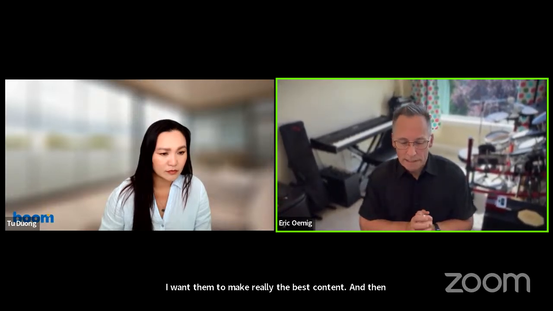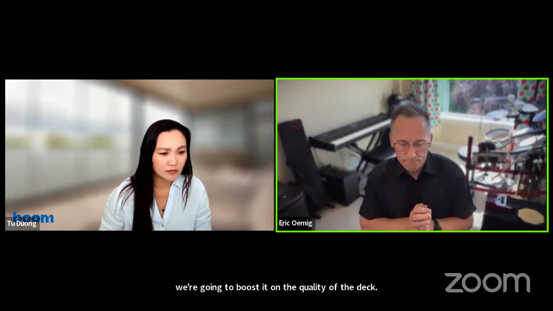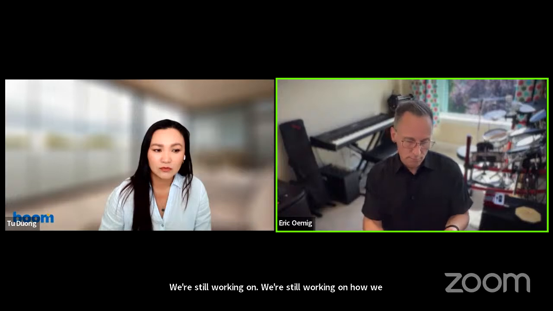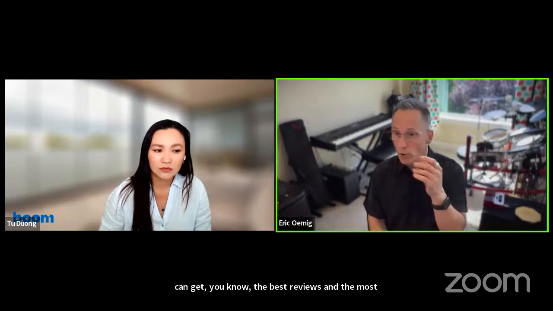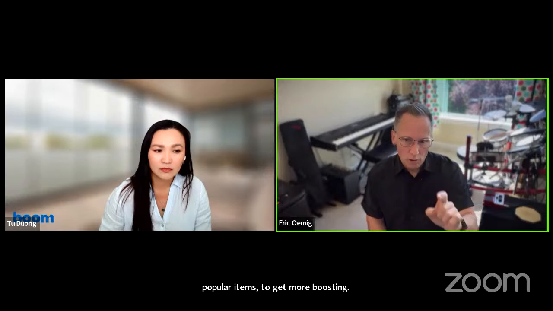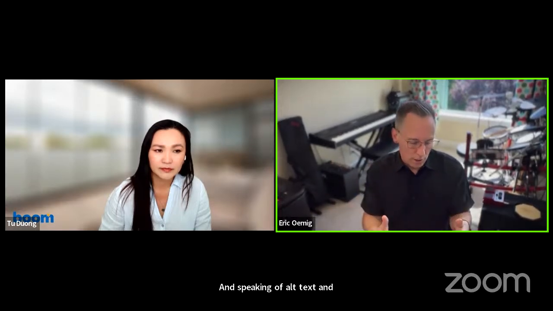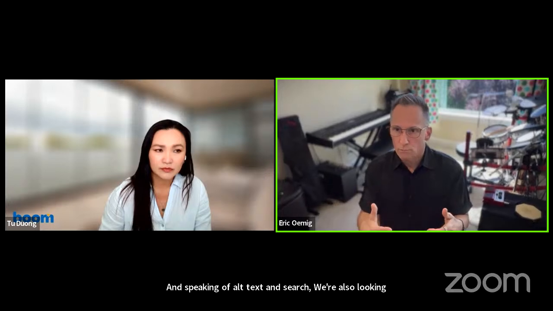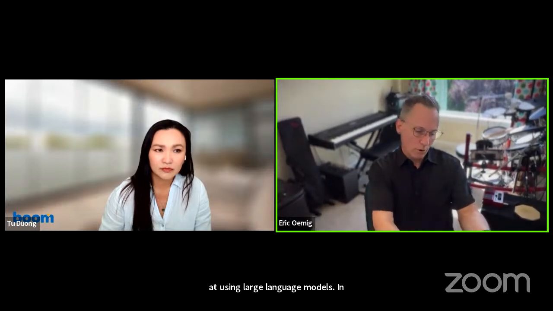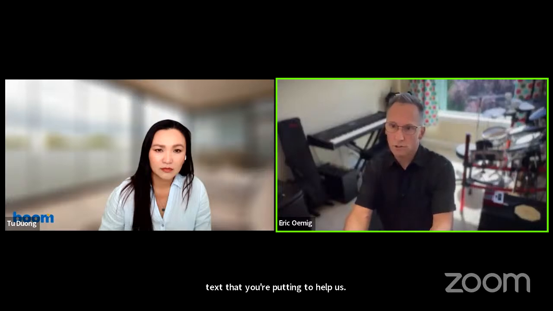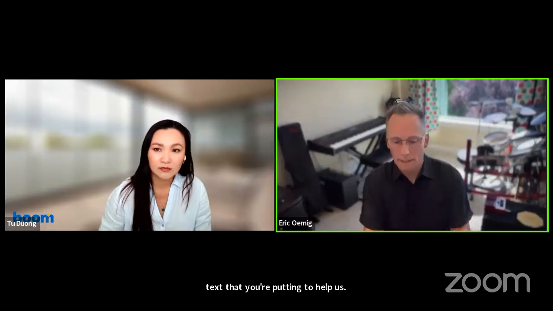We're still working on how we can get the best reviews and the most popular items to get more boosting. And speaking of alt text and search, we're also looking at using large language models in combination with the alt text that you're putting to help us in our search ranking.